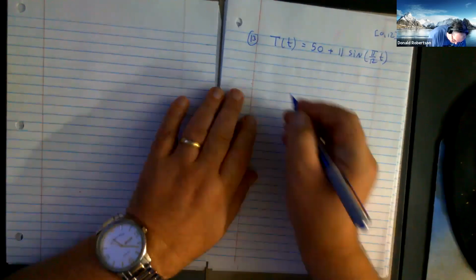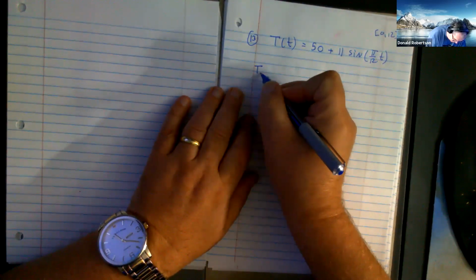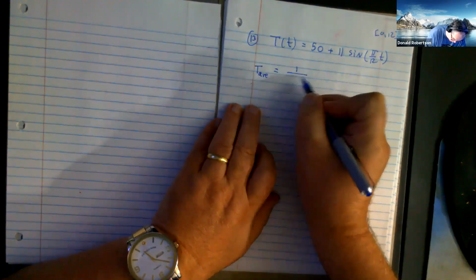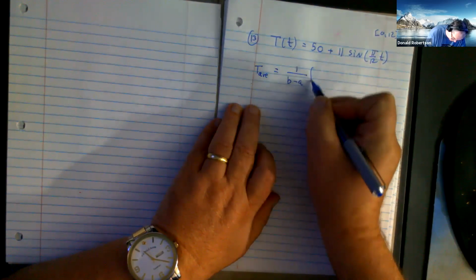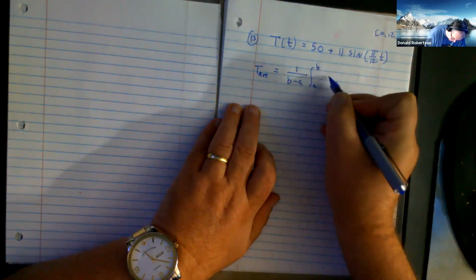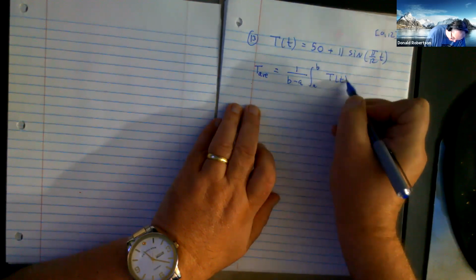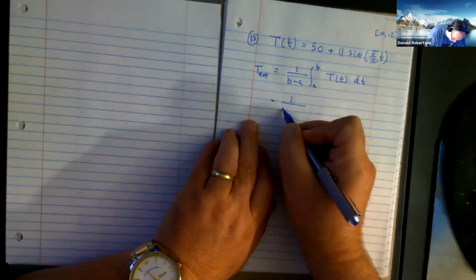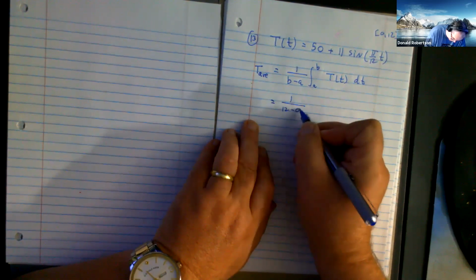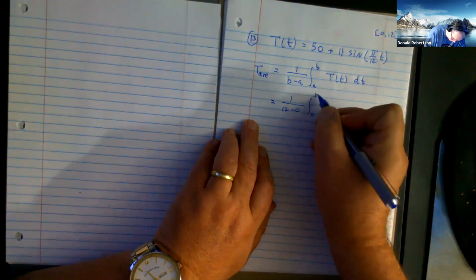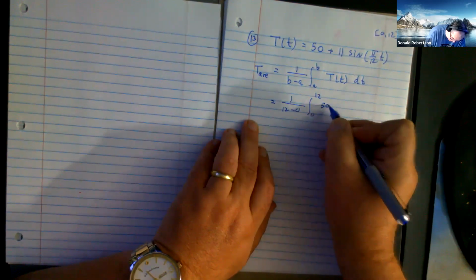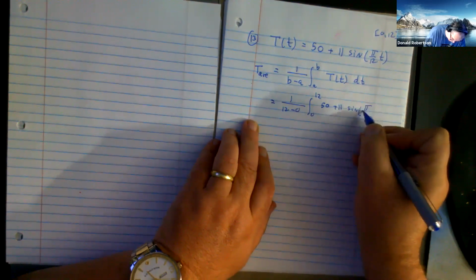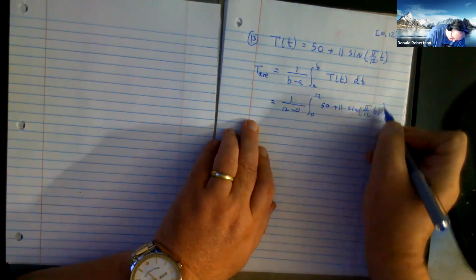And we are being asked to find the average value of this guy. So it's going to be 1 over b minus a, the integral from a to b of this function dt. It's going to be equal to 1 over 12 take away nothing, the integral from 0 to 12 of 50 plus 11 times the sine of pi over 12t dt.